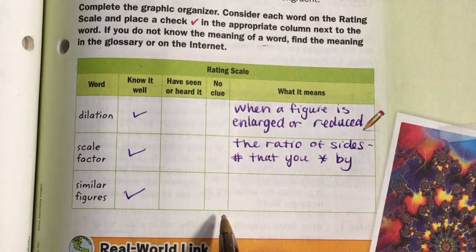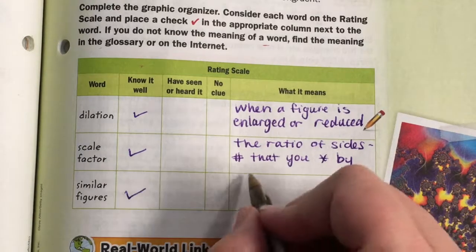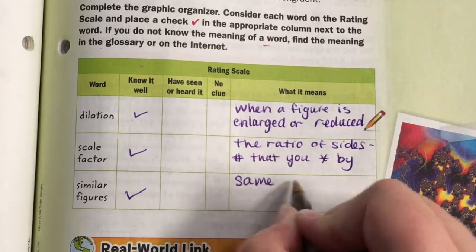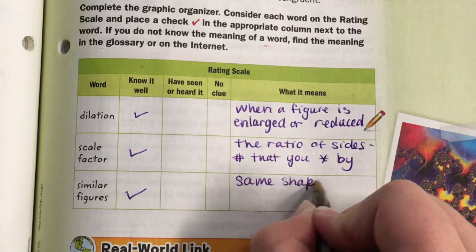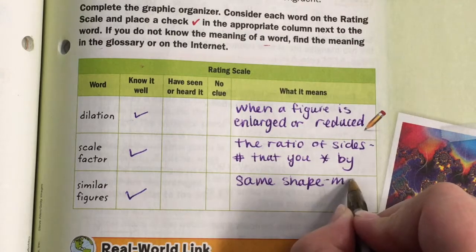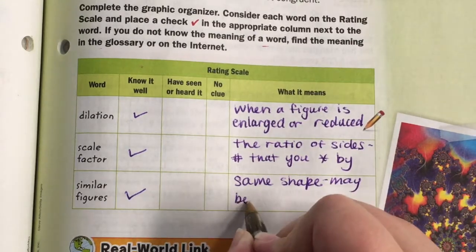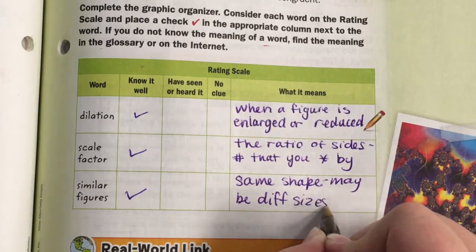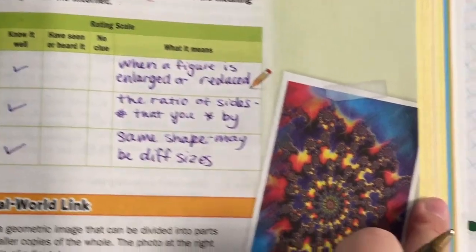And then the last one, similar figures, are figures that are the same shape, but may be different sizes. So they gave this example right here, this picture.